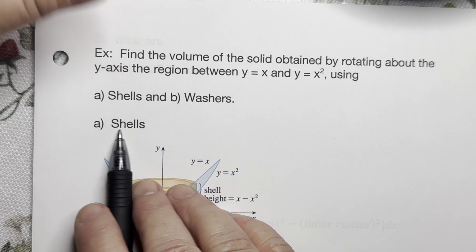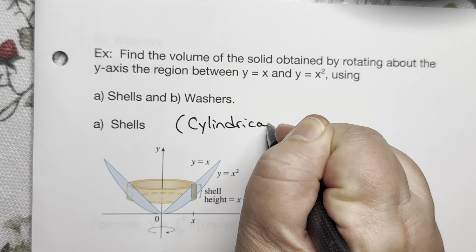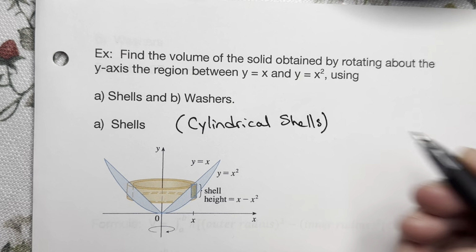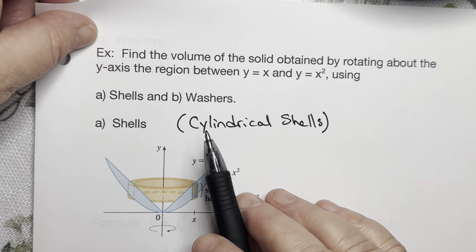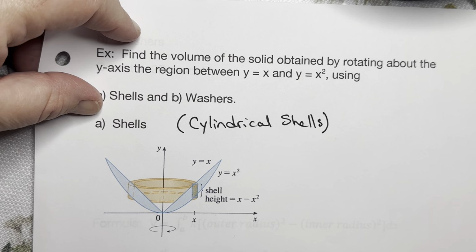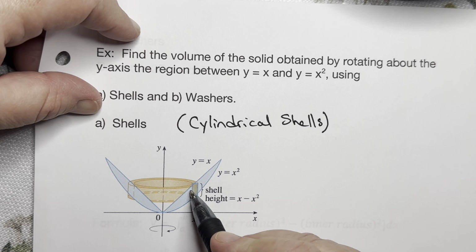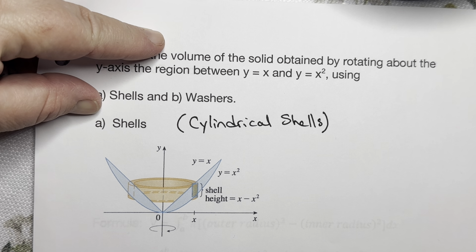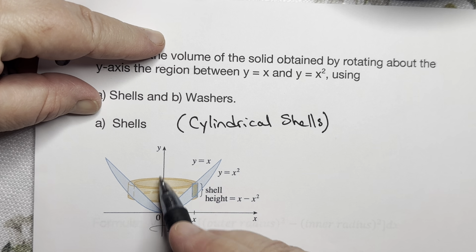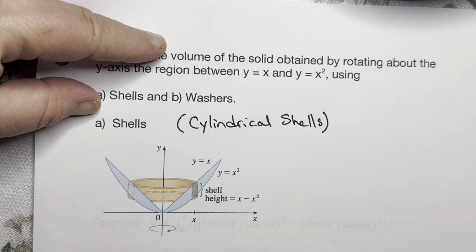Okay, so shells means cylindrical shells, as opposed to shells and cheese, although those are also delicious. If we're asking for shells, then that means that our axis of rotation, our axis of revolution, and this little cross section are going to be parallel. Does that make sense?